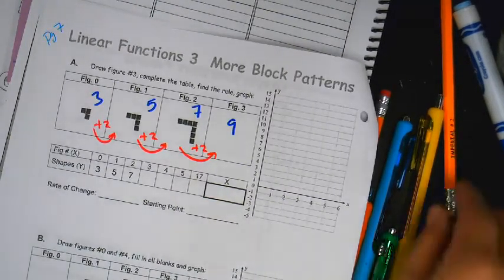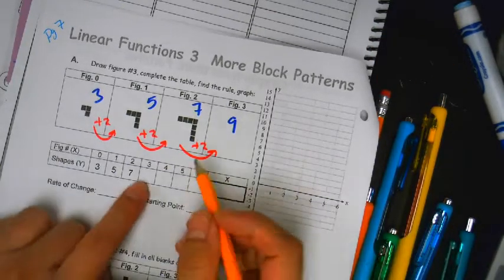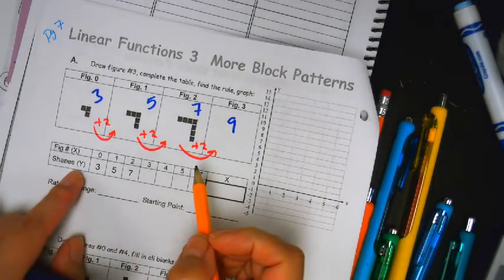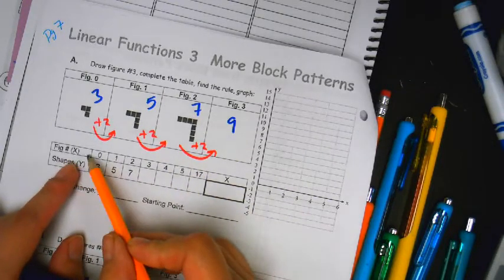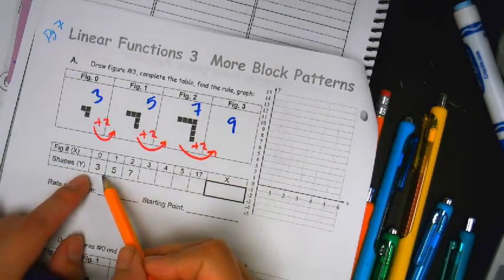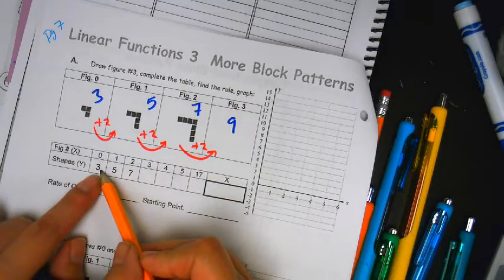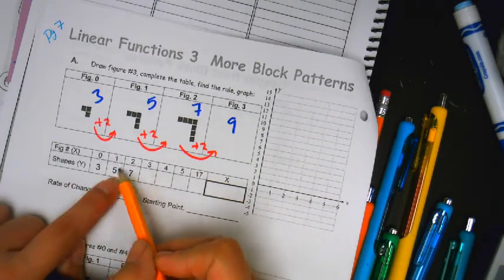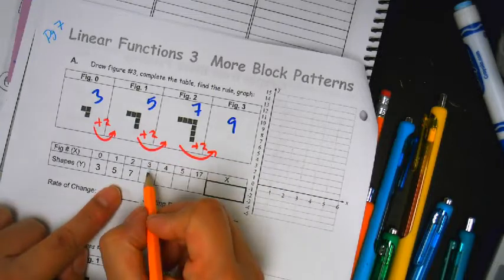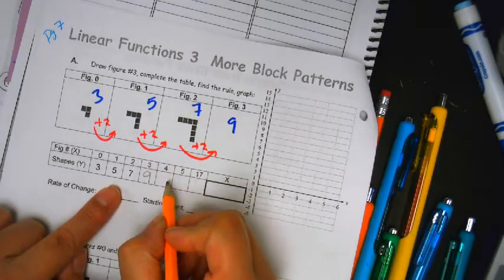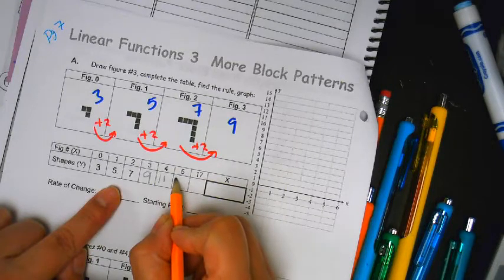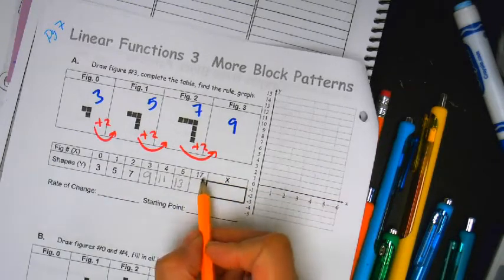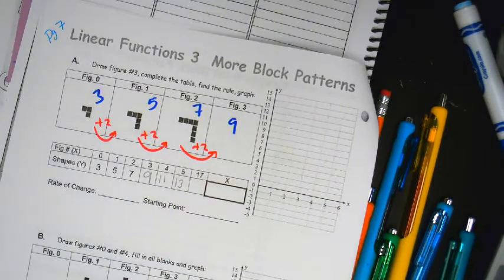All right, so let's fill in the remaining slots here for our table. On the top is your x values, your figure numbers. On the bottom is your shapes. So figure 0 has 3, figure 1 has 5, figure 2 has 7, figure 3 has 9, figure 4 will have 11, figure 5 will have 13. And we'll leave that one blank because it's 17. So it skips quite a bit.